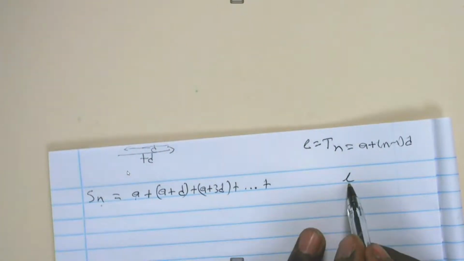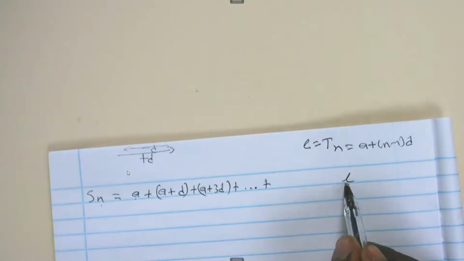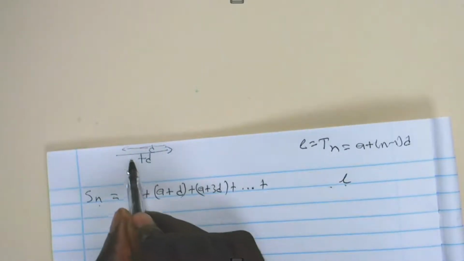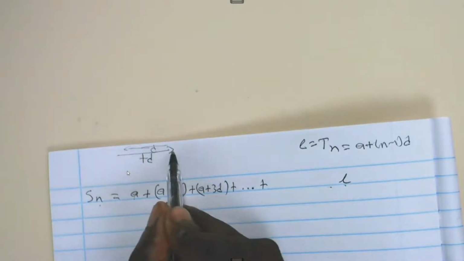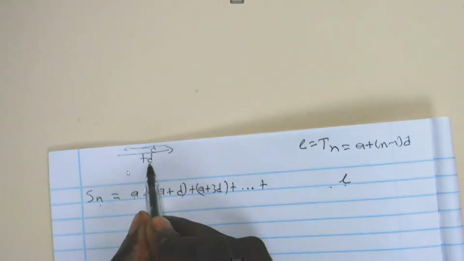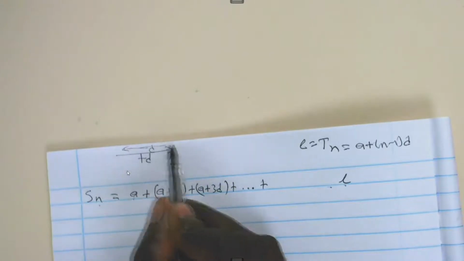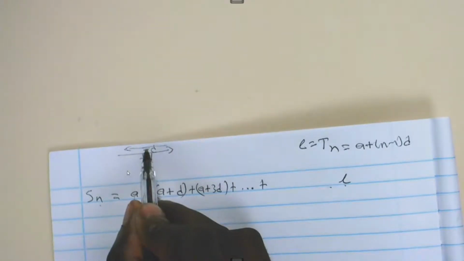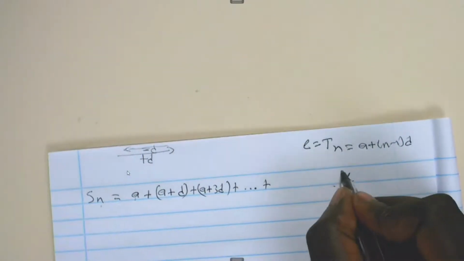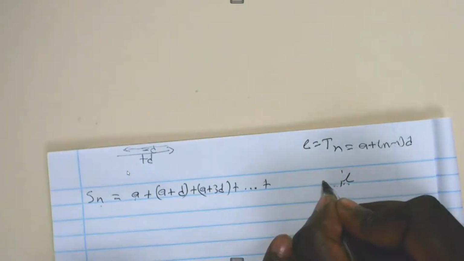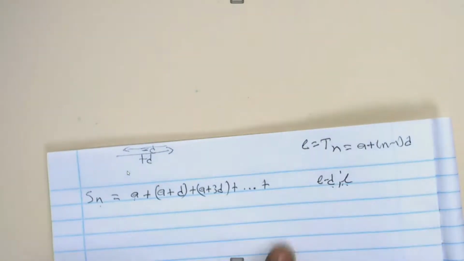Now, if we have the last term as L, the term before the last term, remember we said if we are taking this direction, we add the difference. But if we are taking this other direction, the left hand side, we subtract the difference, meaning that there is a term before the last one, that is L minus d.